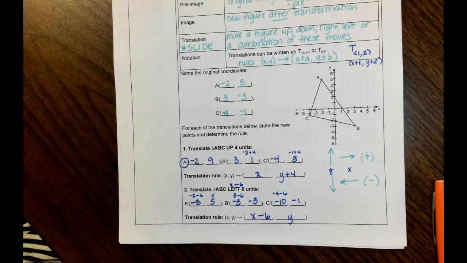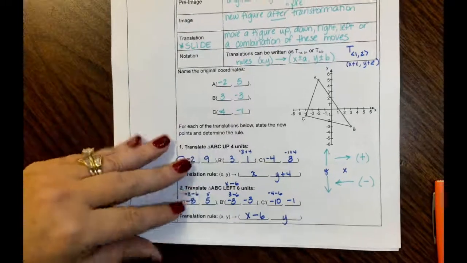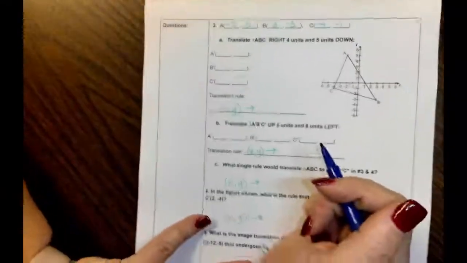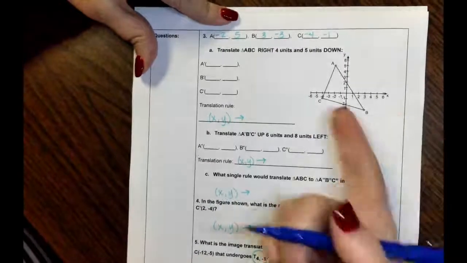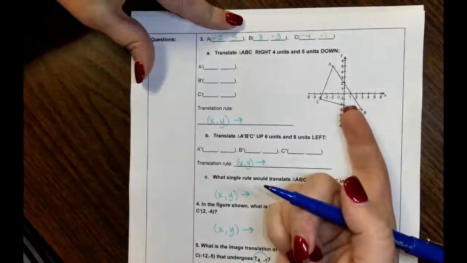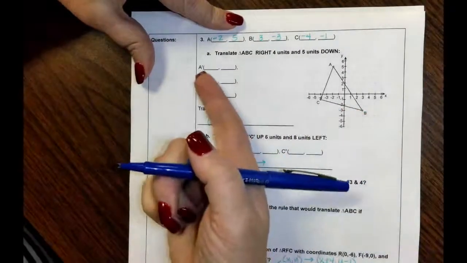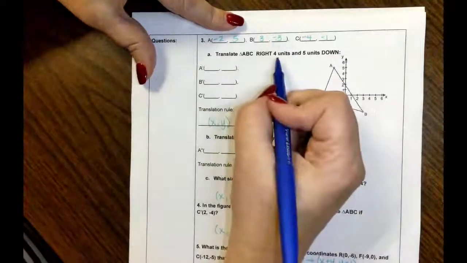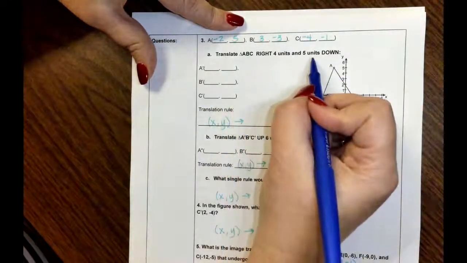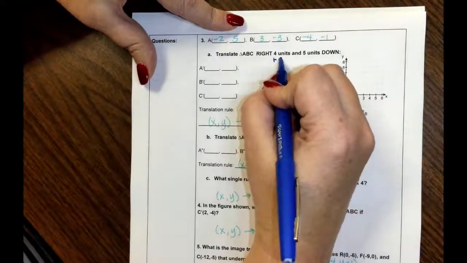Now, what if you do both directions? What if you change right and left, up and down, in the x direction and the y direction? So let's look and see what happens here. These were my original values, and this figure is the same as the one we did on the front. So my A prime, or my image, is going to go to the right 4 and down 5.